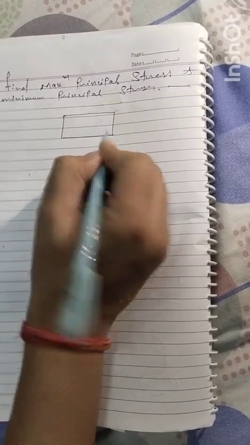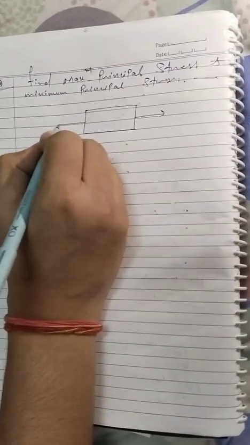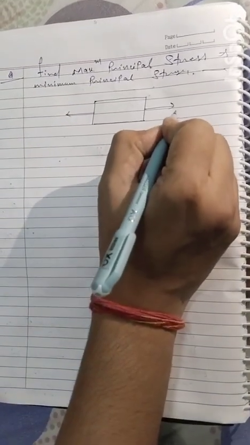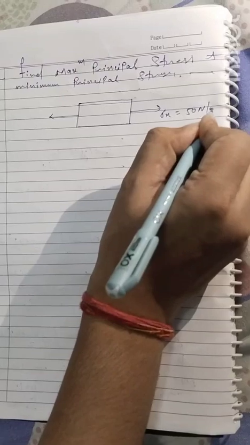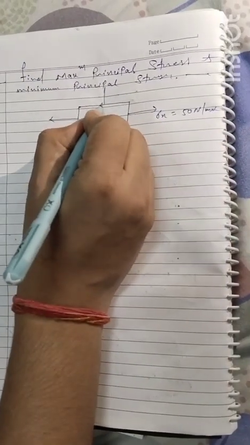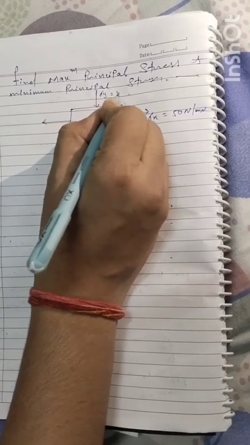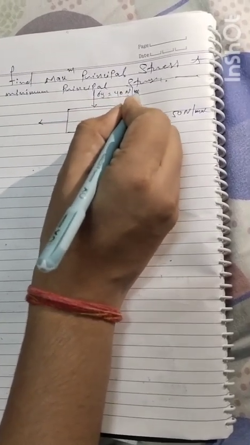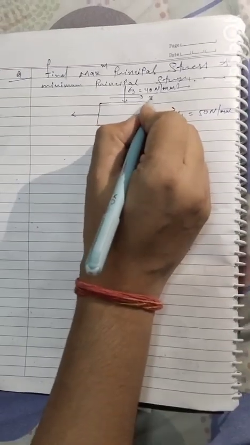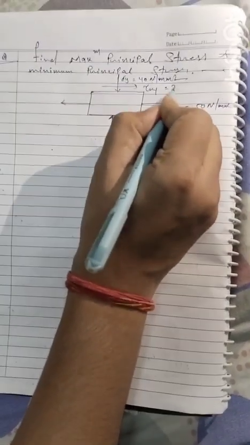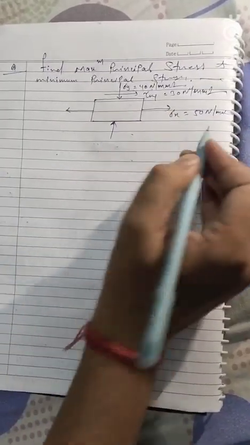Here is the body acting. Sigma x is equal to 50 Newton per millimeter square. Sigma y is equal to 40 Newton per millimeter square. Now tau xy.